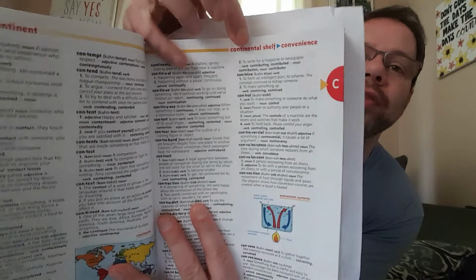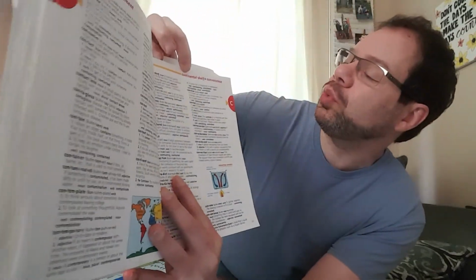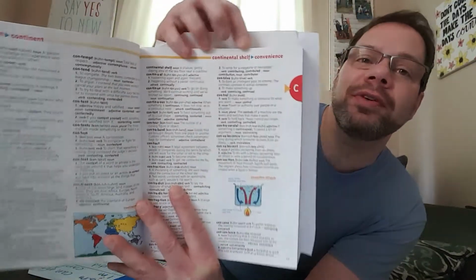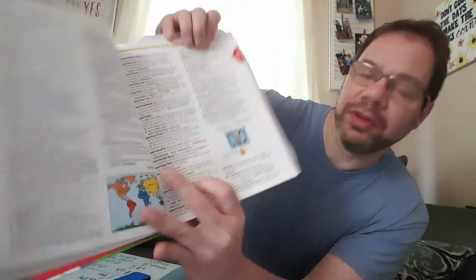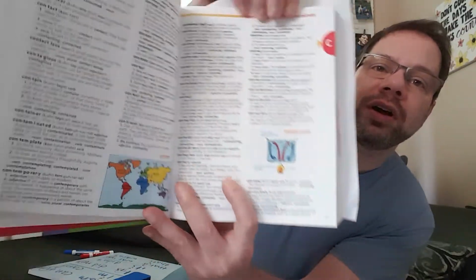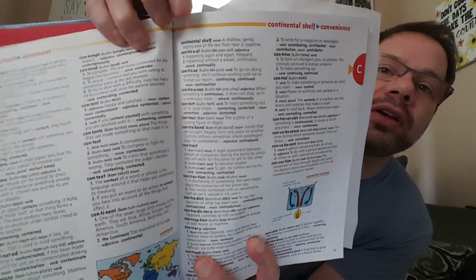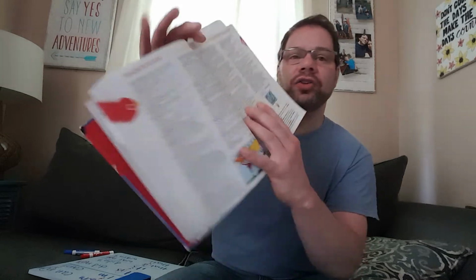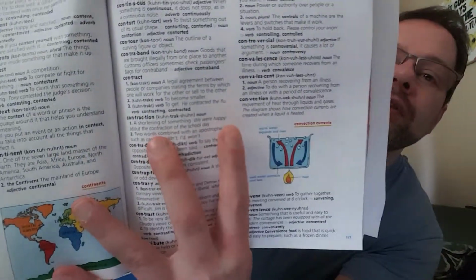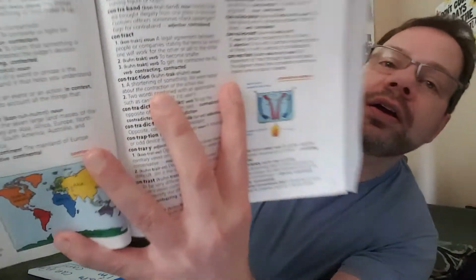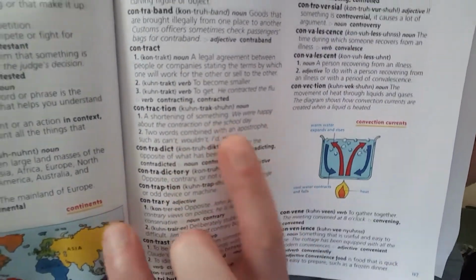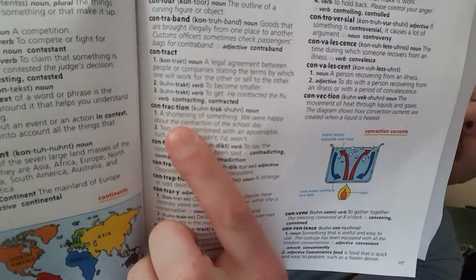Now, every word on this page is going to be between the words continental shelf and convenience. So convenience is the last word. Continental shelf is the first word, and that's how I'm able to find definitions quickly. But anyhow, a contraction is a shortening of something. And there's that word right there. You see that definition? A shortening of something.